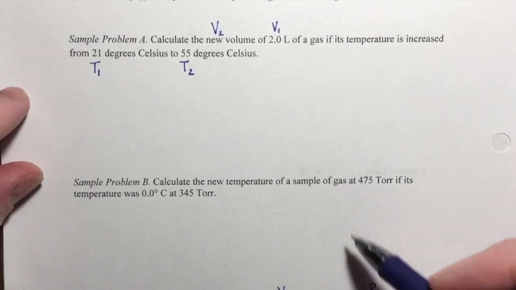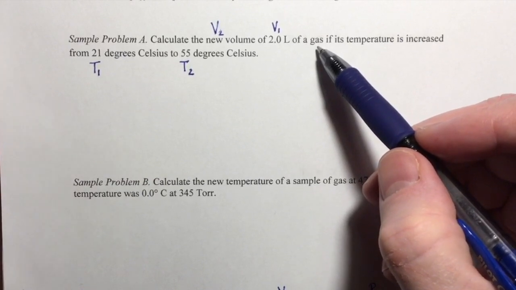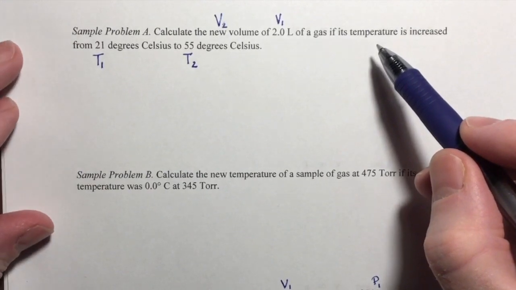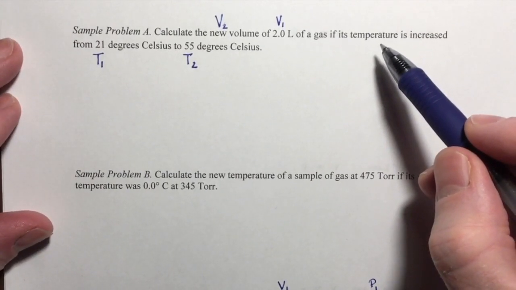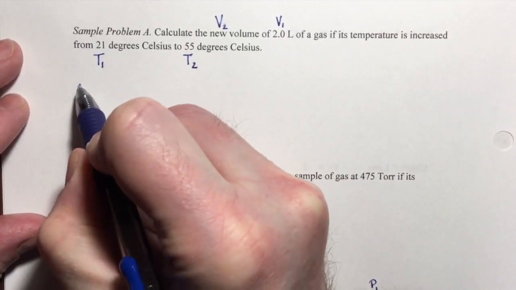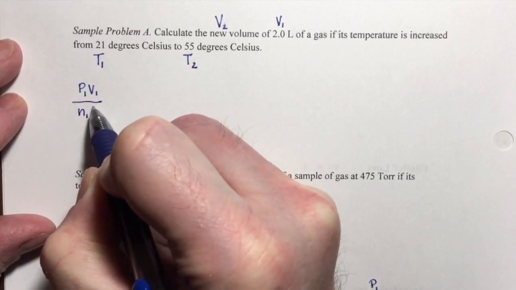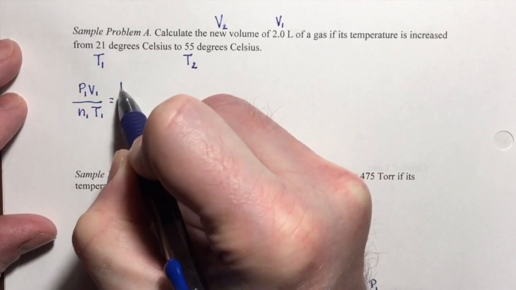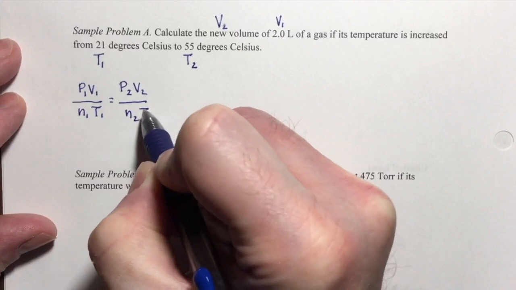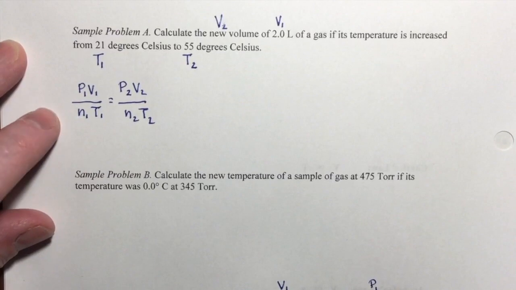So right away, I can say I'm dealing with a gas here. I am not running a chemical reaction. All I'm doing is increasing the temperature on this gas. So I'm going to use the combined gas law. So I'm going to write the combined gas law here. P1 V1 over N1 T1 equals P2 V2 over N2 T2. Okay, there's my combined gas law.